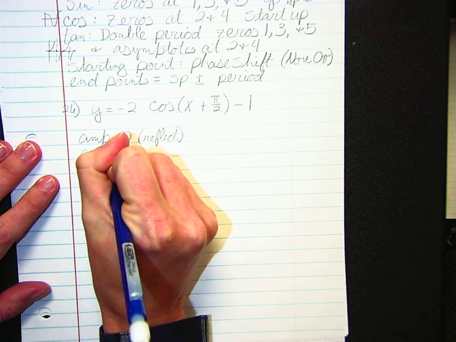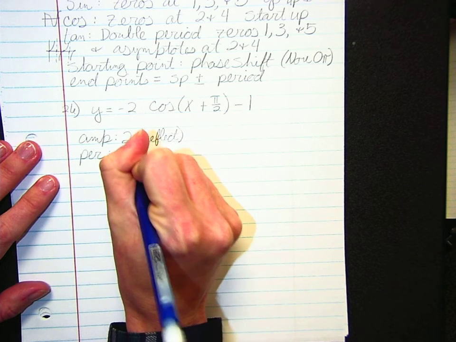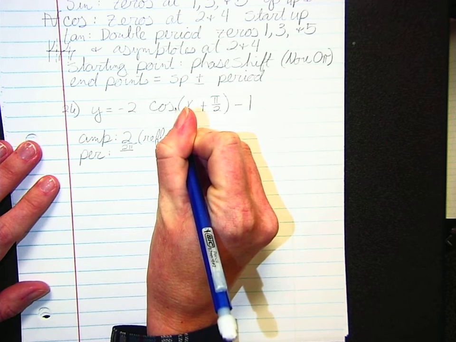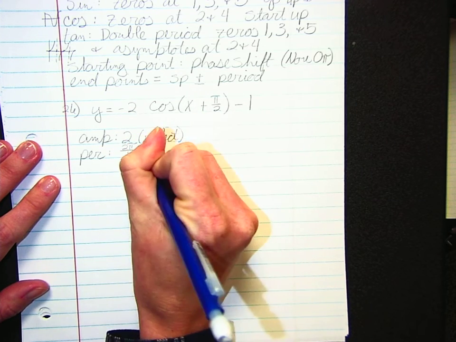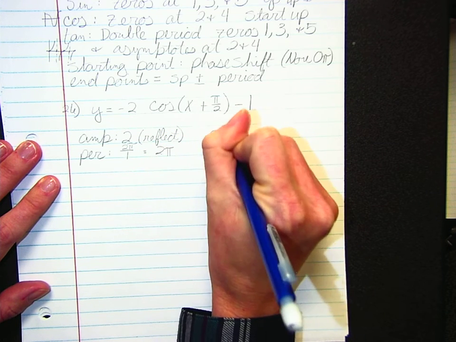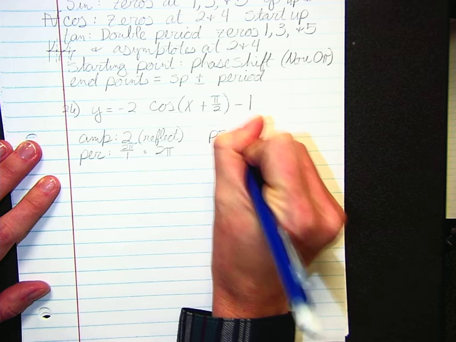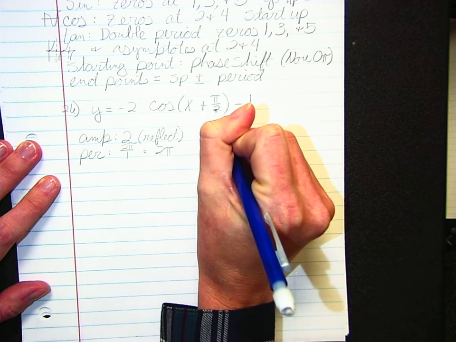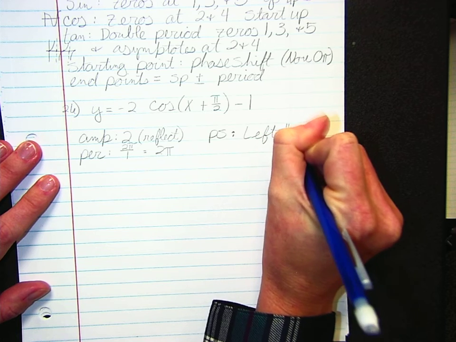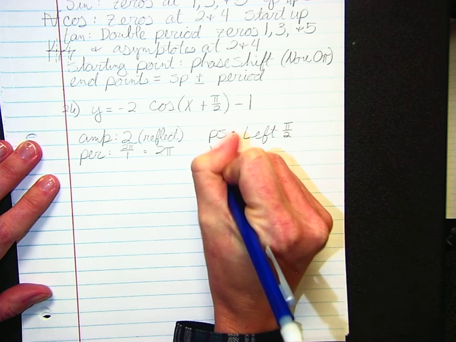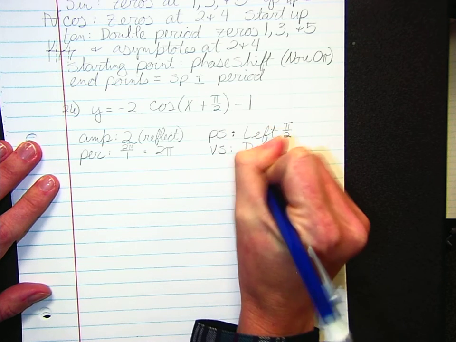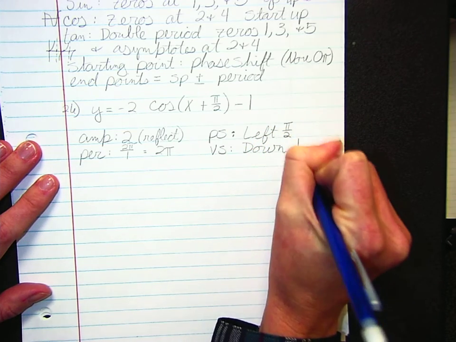So rather than starting up on this one, I'm going to start down. Then I've got the period. The period for cosine, I'm going to take 2 pi and put it over my b value, which will be the number right here. Since there's not one, that's just like having a little 1 sitting right there, so a period of 2 pi on this one. I do have a phase shift on this one. The phase shift is going to be the opposite direction from what you would think, so this is going to be left pi over 2. And then the vertical shift is going to go with this number right here, the direction you would think, so that's going to be down 1.